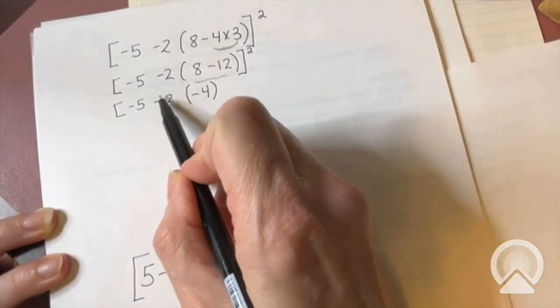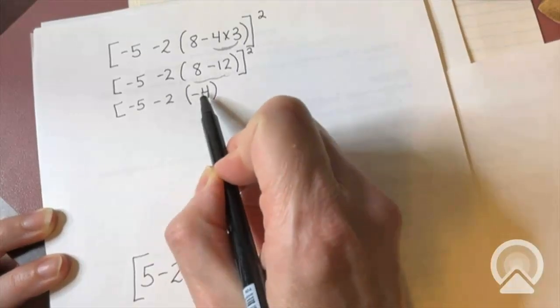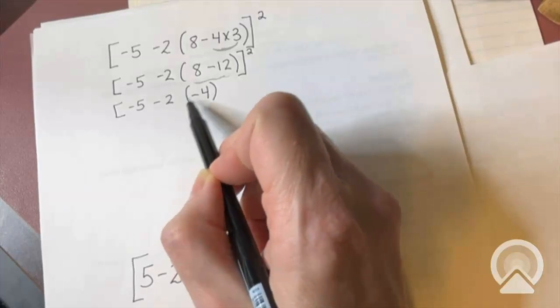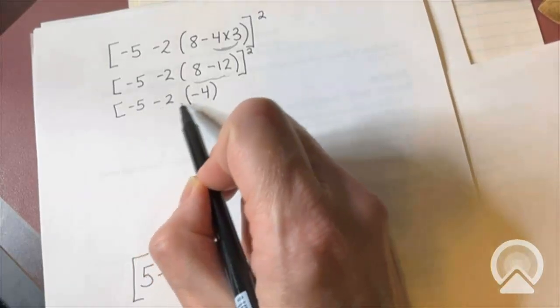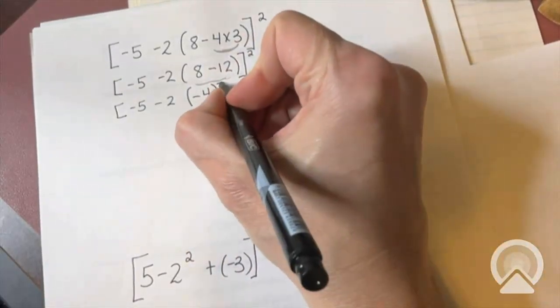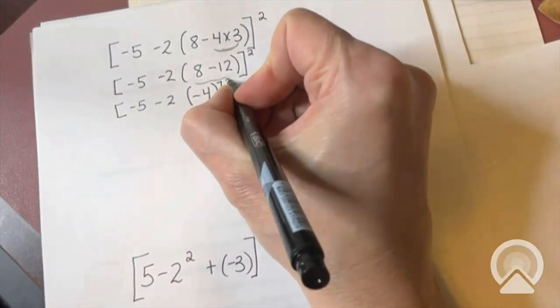And I know when an integer is in front of a bracket, I have to multiply that, right? If I didn't have that bracket there, it would just be minus 5, minus 2, minus 4, but I don't. That's in brackets, so I can't just forget that bracket. Then I have my mama bracket and 2.